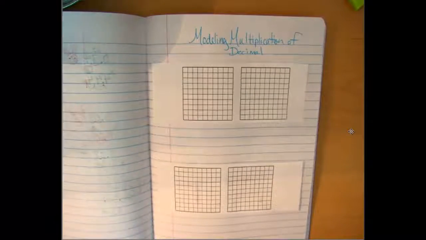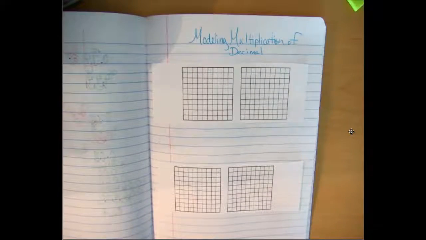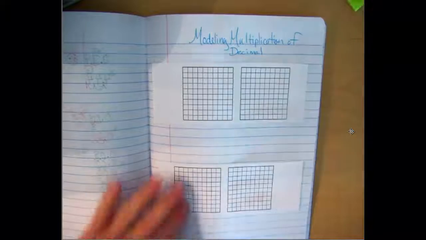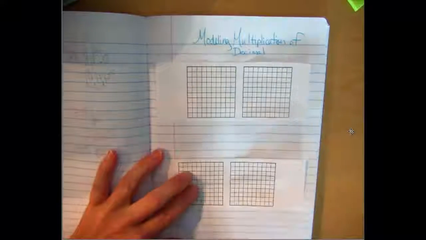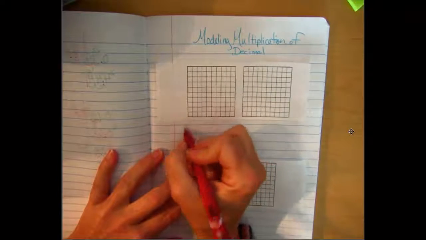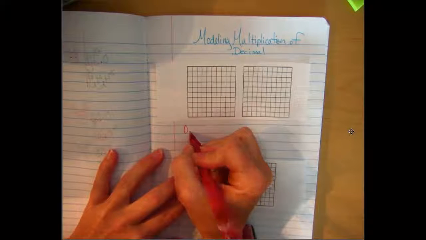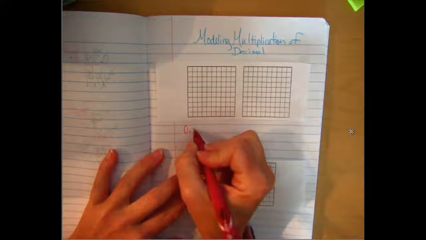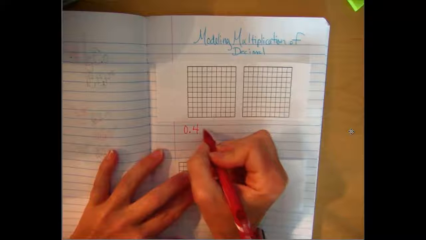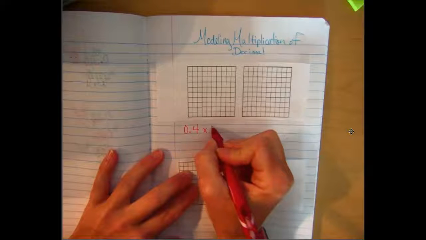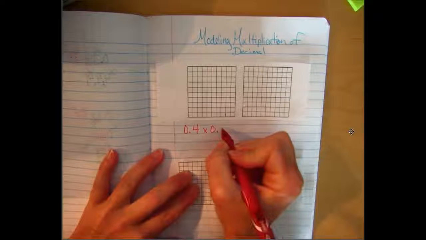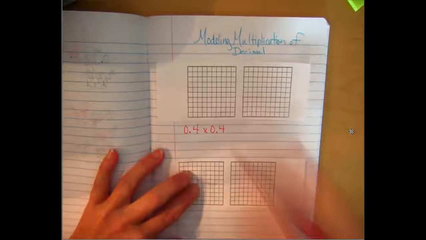So for our first example, we're going to do 4/10 times 4/10.